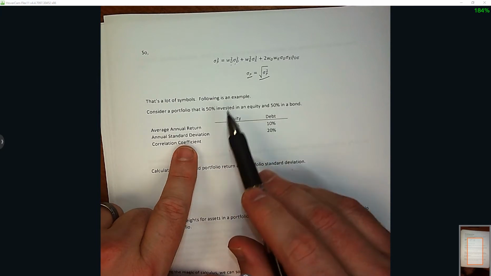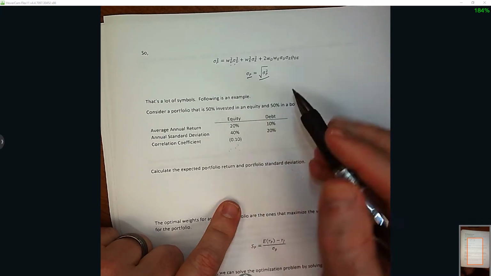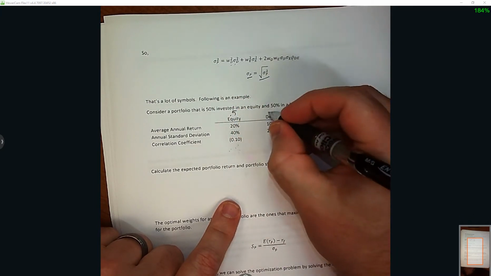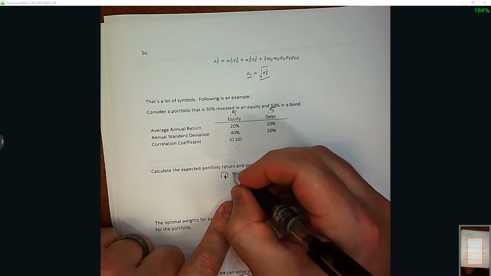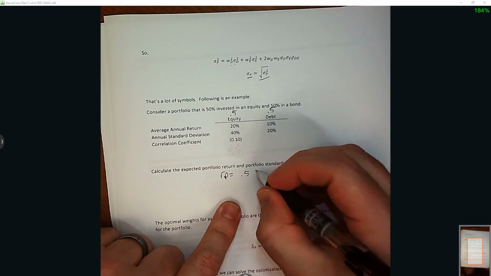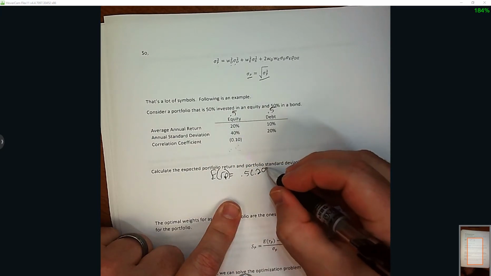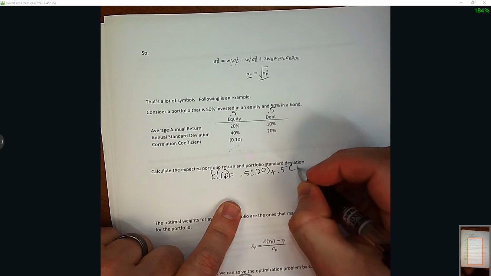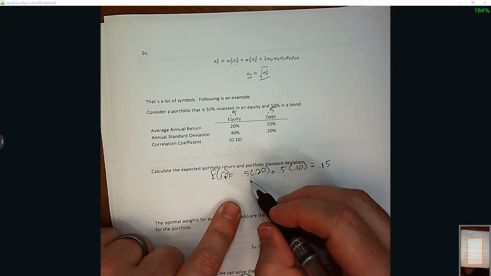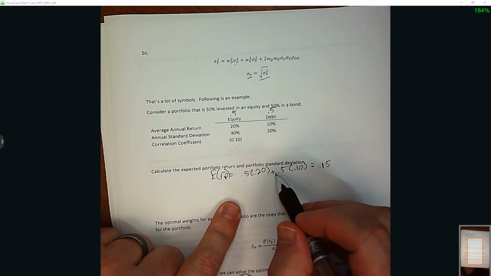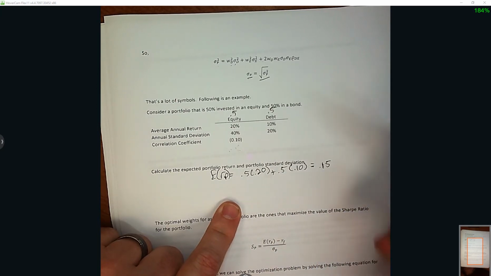So to calculate the return, we just take the weights. The weight is 0.5 in equity and 0.5 in debt. So our return for our portfolio is equal to 0.5 multiplied by 0.2, and I should say this is the expected return for the portfolio, plus 0.5 multiplied by 0.10, which is going to give us an expected return of 0.15. Okay, so 0.5 multiplied by 0.2 is 0.1, 0.5 multiplied by 0.1 is 0.05, and adding them together we get 0.15. So our expected return is 15%.